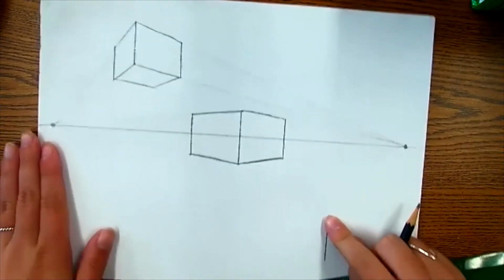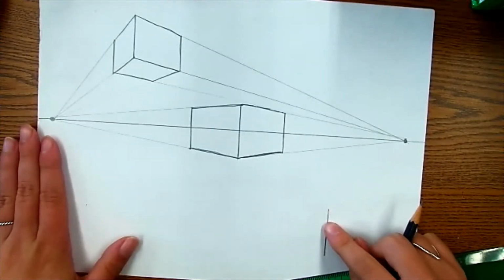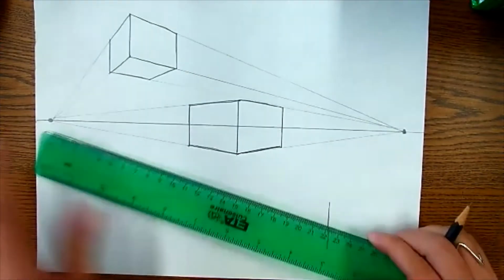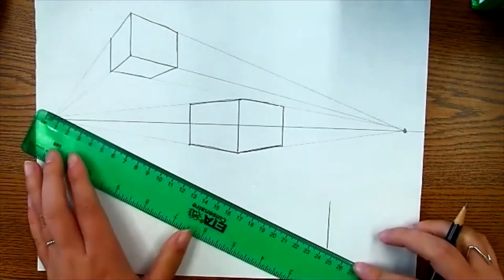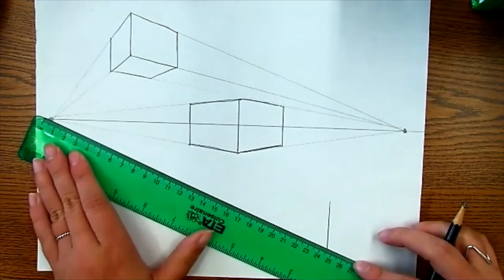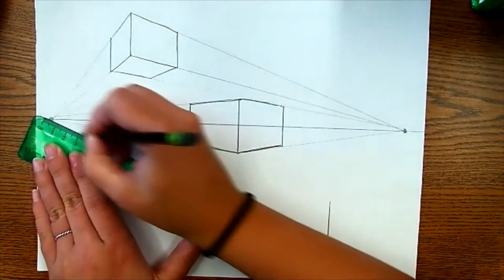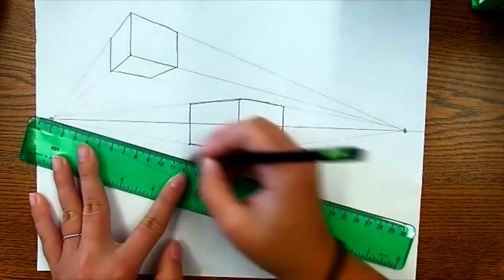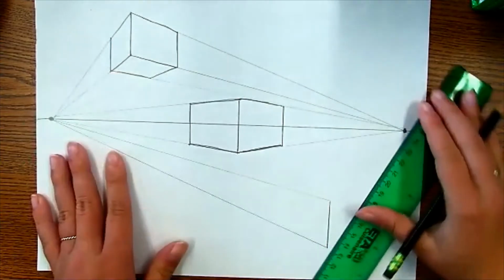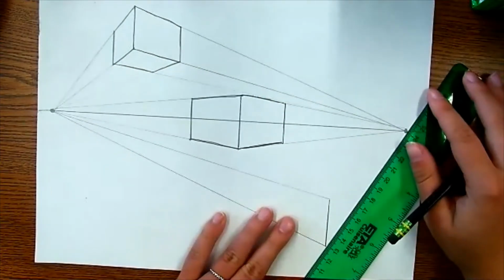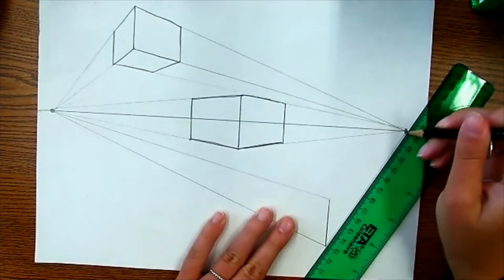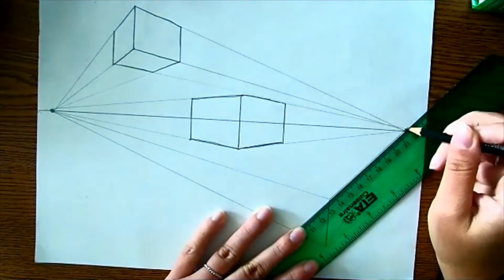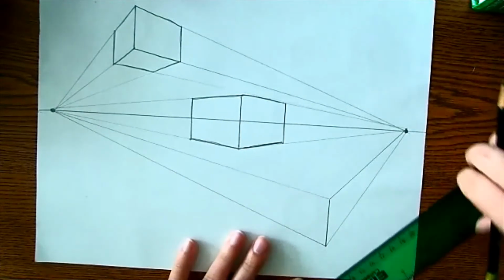Last one we're going to do is the bottom. So same exact process. Always start with the bottom. Connect the bottom to your vanishing point. Connect the top to your vanishing point. Connect the bottom to your other vanishing point. And connect the top to your other vanishing point.